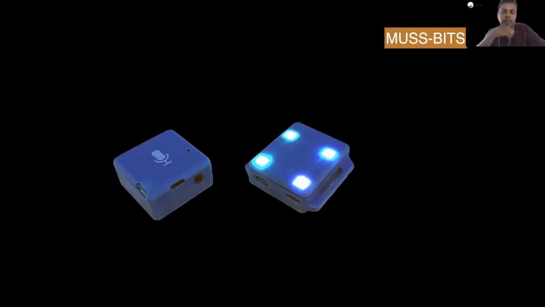Okay, so the last example I have is Muswitch. Here, the idea was to create a simple plug and play device that provides access to audio through vibration, so that it becomes an interface for deaf people to access audio, and this particular device was targeted at music.